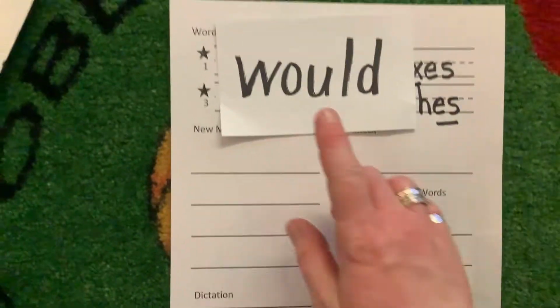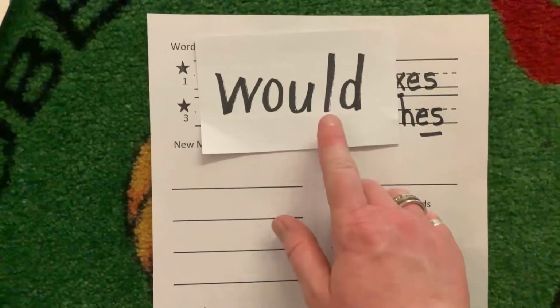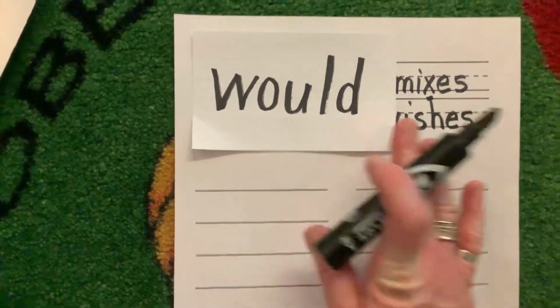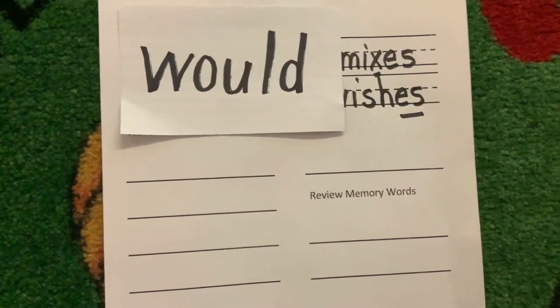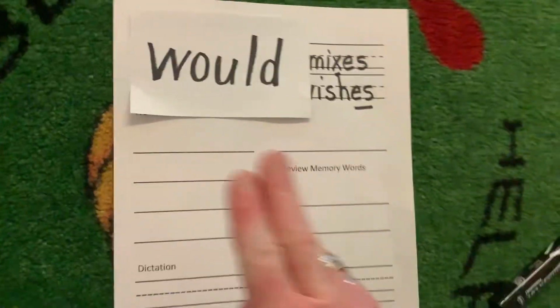All right, yesterday we worked on a new memory word. Do you remember what this is? W-O-U-L-D. Would. I would like one piece of pizza. Or we use it as a question. Would you like some pizza? Could be either one. Let's skywrite it.